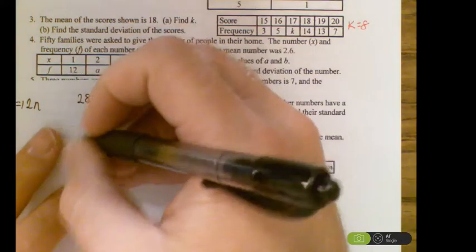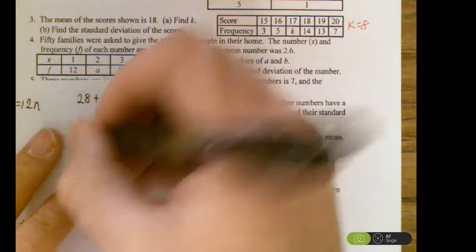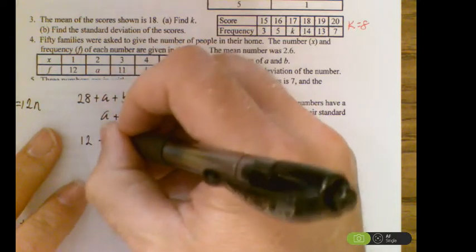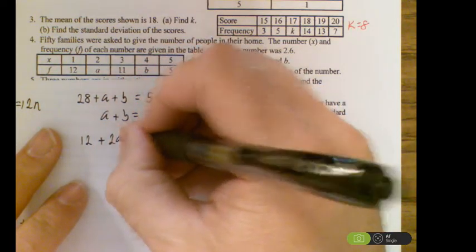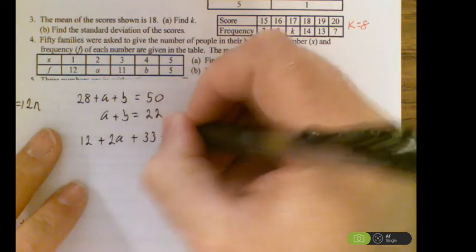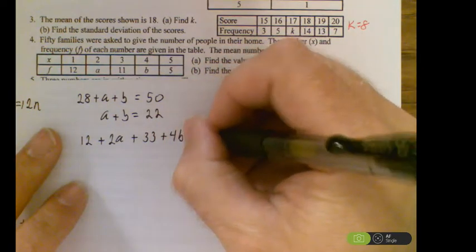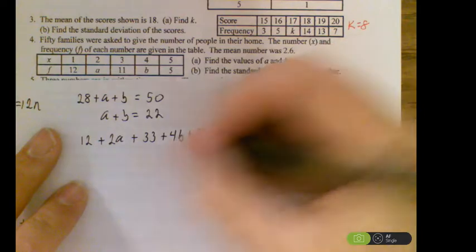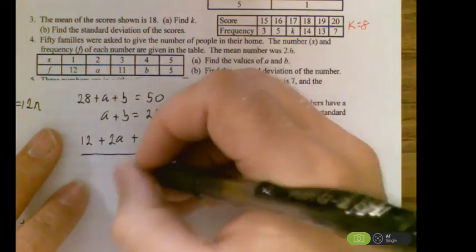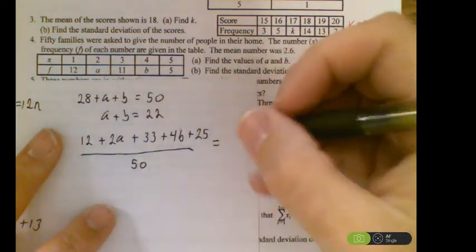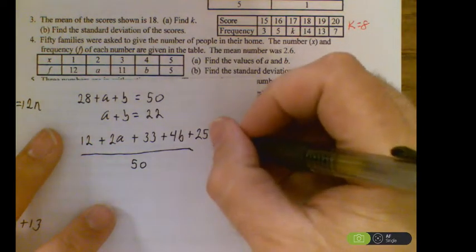If I set up my process for the mean here, so remember what we were talking about already. I have 12 times 1 plus 2A plus 33 plus 4B plus 25, and we're going to divide that by the total number of terms, which is 50. We know we can set that equal to 2.6.